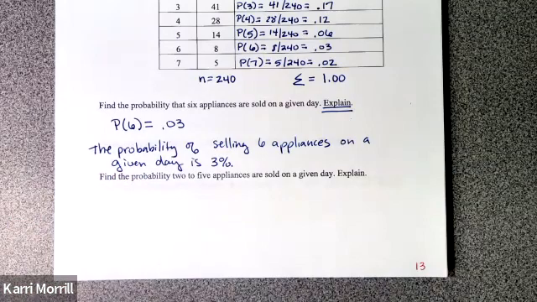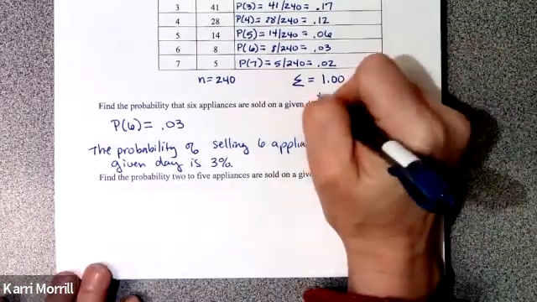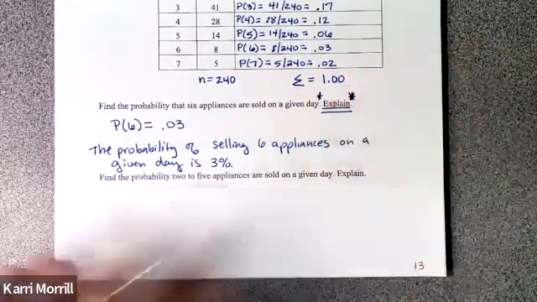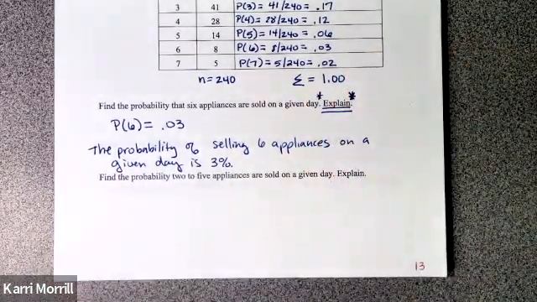It's not just something we do in our notes and never do again. So do pay attention to that explain portion. Don't just skip over it because it's kind of done for you in WebAssign. Really that applies to all in-person and online students because you have to do it at some point or another. Everybody does. Find the probability 2 to 5 appliances are sold on a given day and explain.